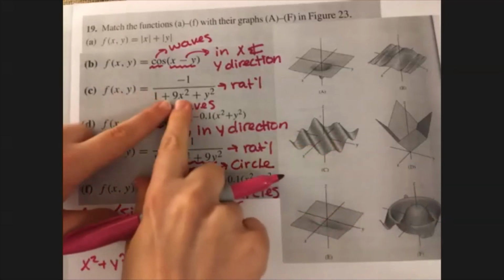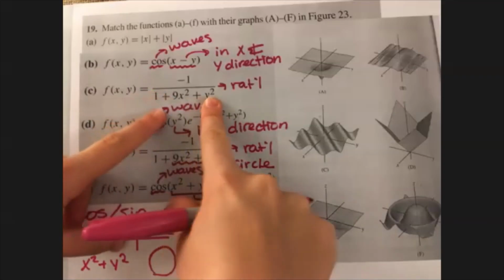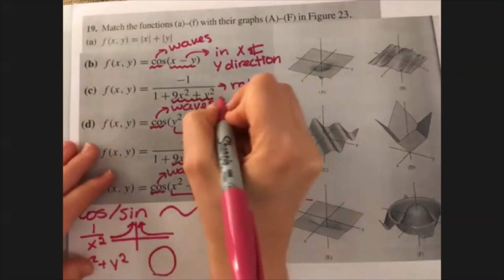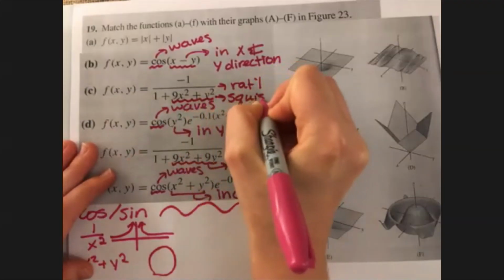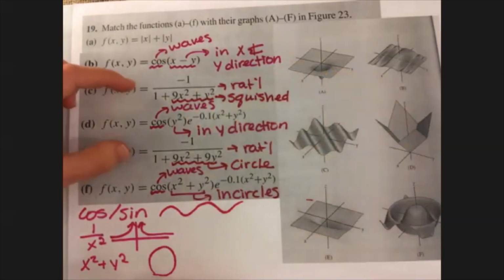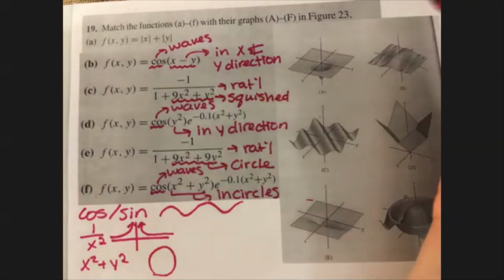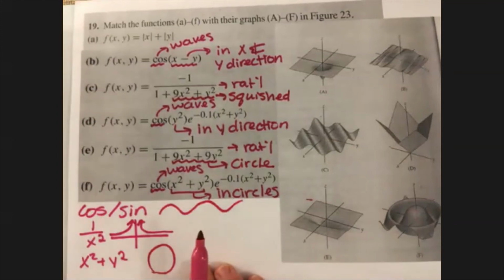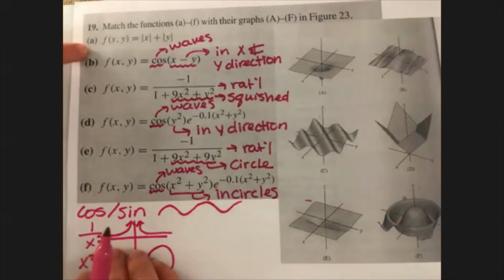But anytime you see a lack of symmetry between the coefficients, like say this has been stretched by 9, and this one's been stretched by 1, that means it's been squished in some direction. So you're going to want to look for two graphs that look really similar, because these are pretty similar equations, but you want one of them to be a squished version of the other. And if you use all of these properties to match up all of these functions, that's going to bring us back up here to A.